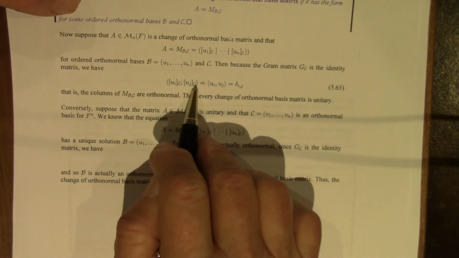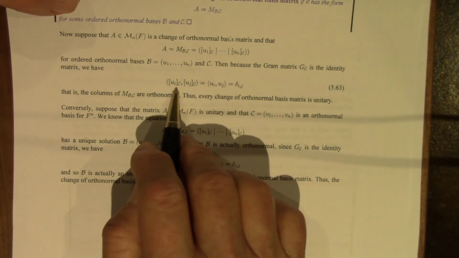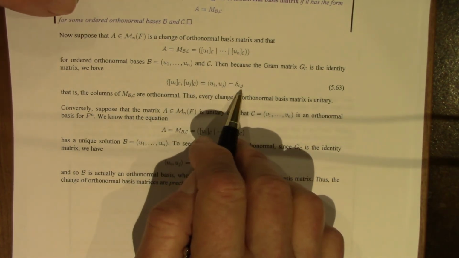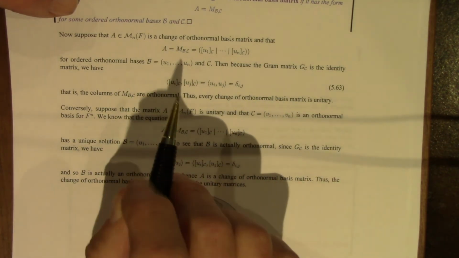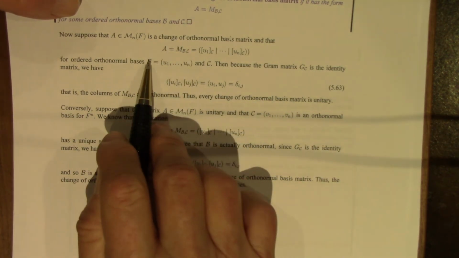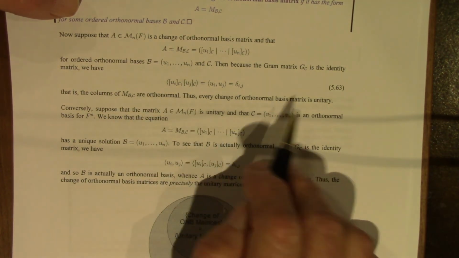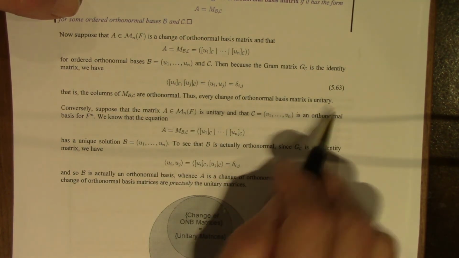This just says that the columns of A are orthonormal. And so every change of orthonormal basis matrix is a unitary matrix.